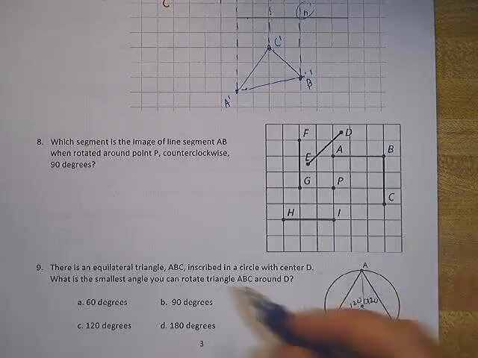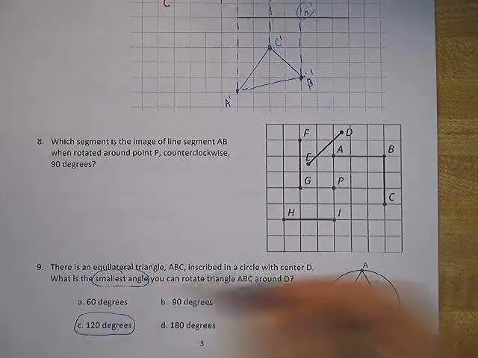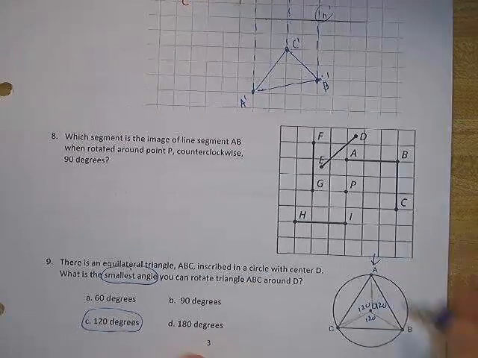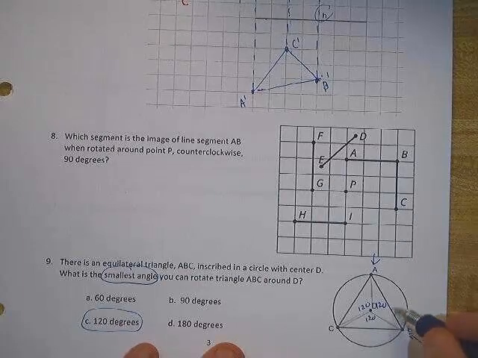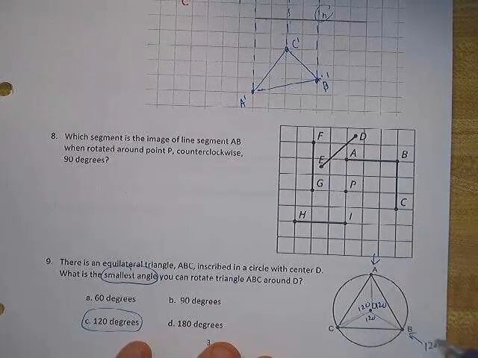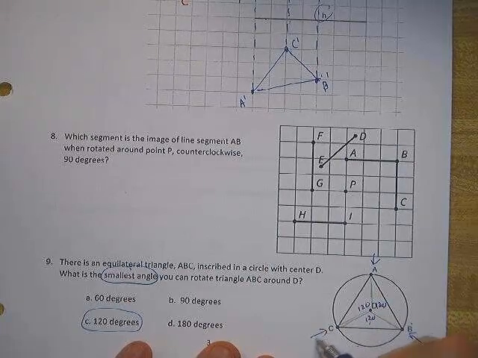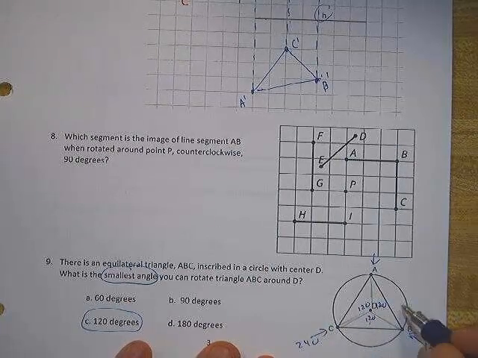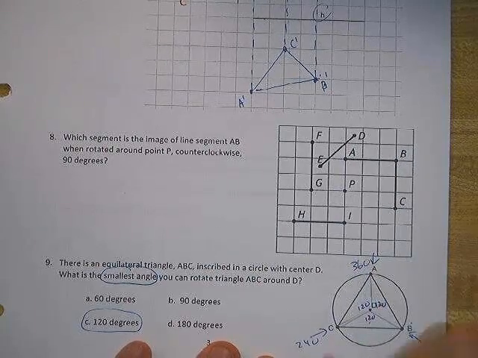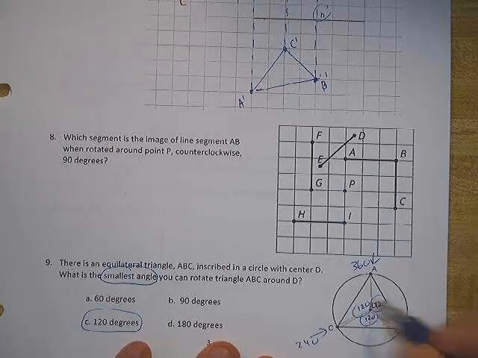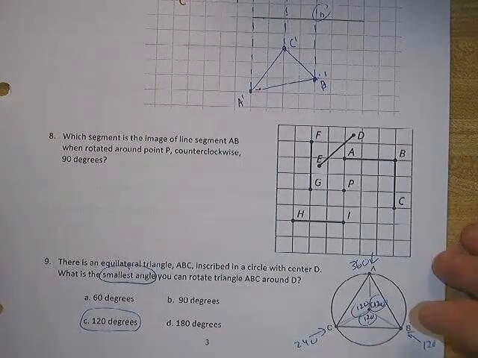So the lowest number, the smallest number that we can use is 120 if I'm going from A to B. If they were going from A to C, that would actually be a 120 plus another 120. I know they'll ask for that, but that would be 240. And if I was going all the way around, then that would be 360. So each time the answer is going to increase by 120 because that's the angle of rotation. But for this problem, the answer is C.